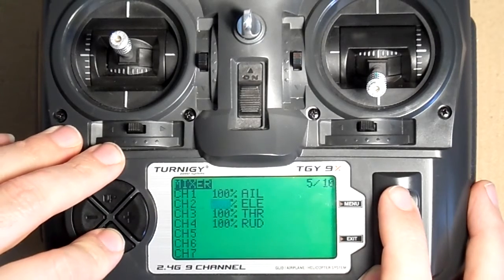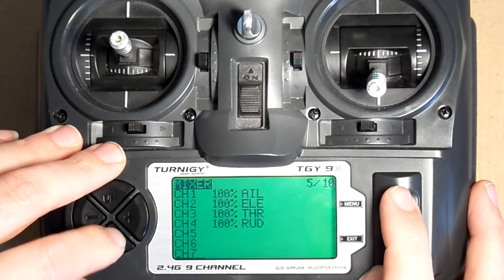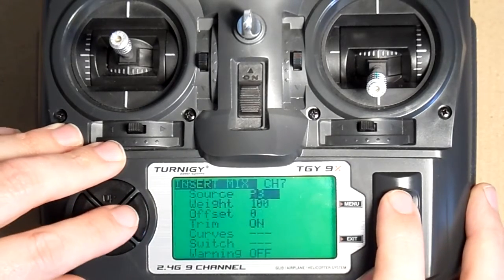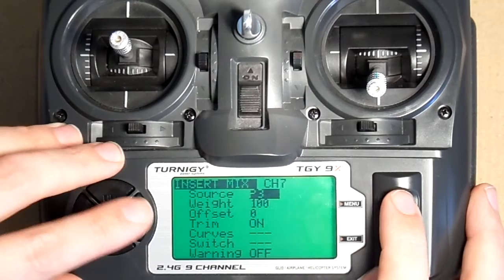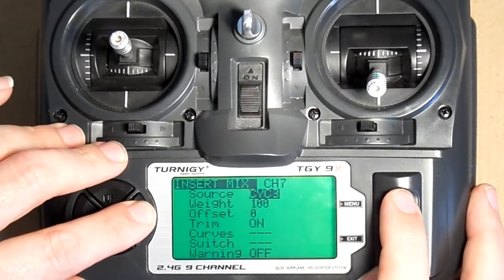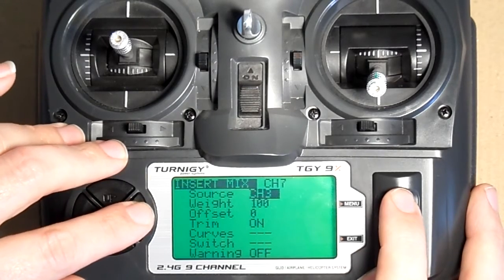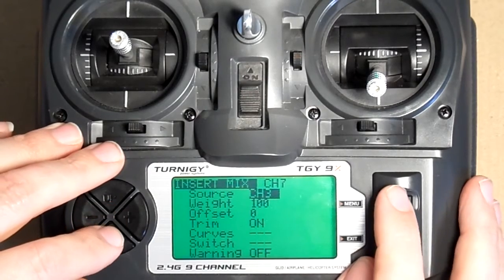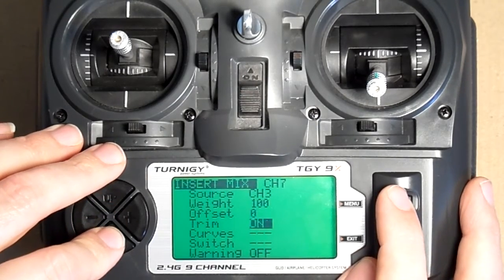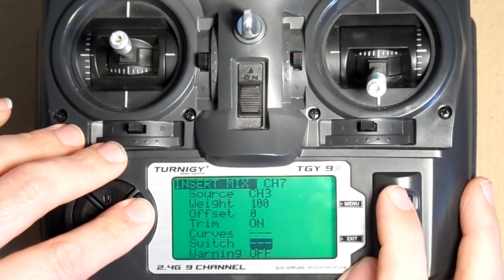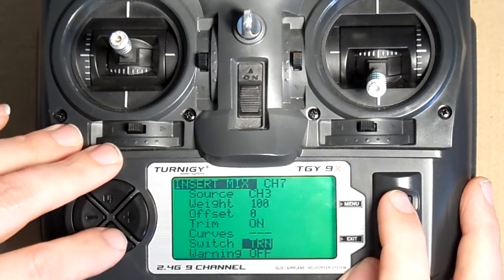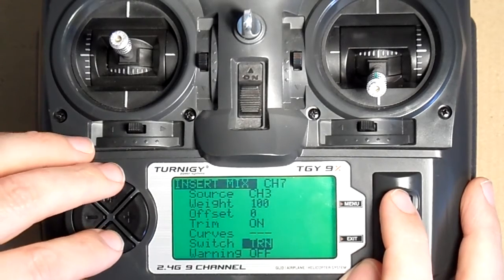Now I decided to use channel 7 just because in the values, channel 7's straight under the throttle. So if we create a new mix in channel 7, and for the source we use channel 3, which is the throttle. Now you could use just the throttle as the source, but in case there's already some mixing there, it's safer to use the channels. So we'll leave the trim on, and for the switch we're going to use the trainer switch, just because that's a nice little flicky switch that you can just flick on and off. You don't have to actually do the two motions.